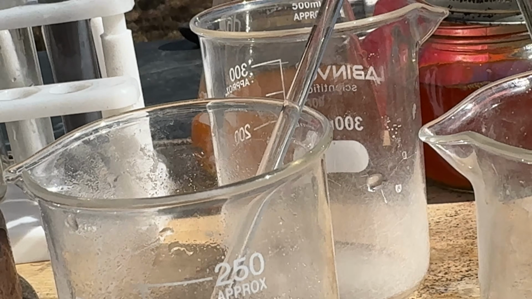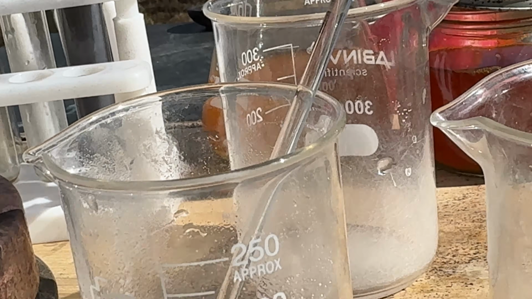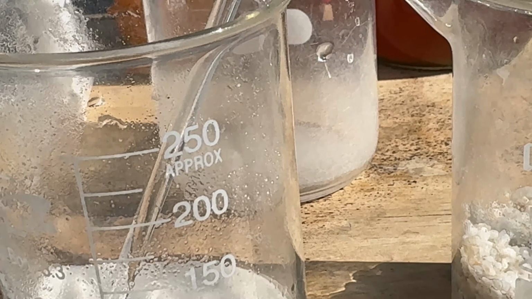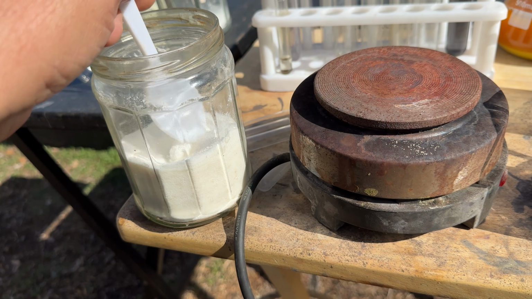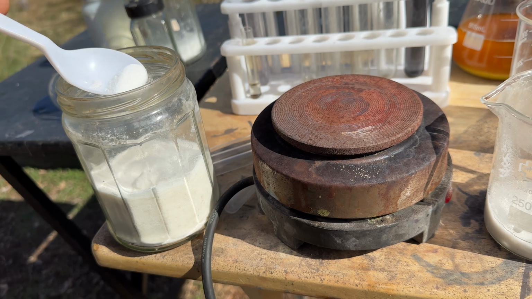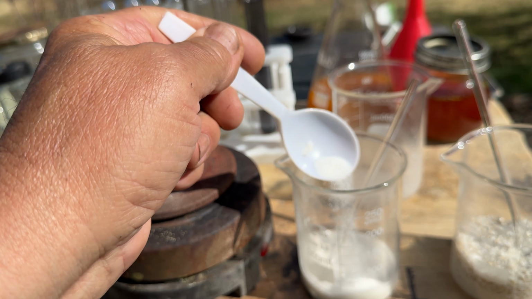So right now I add potassium nitrite to both. I'm making aqua regia, actually. Adding very little potassium nitrite, because there is not a lot of gold.